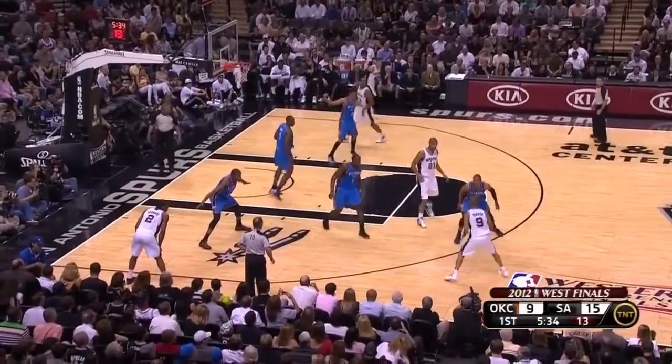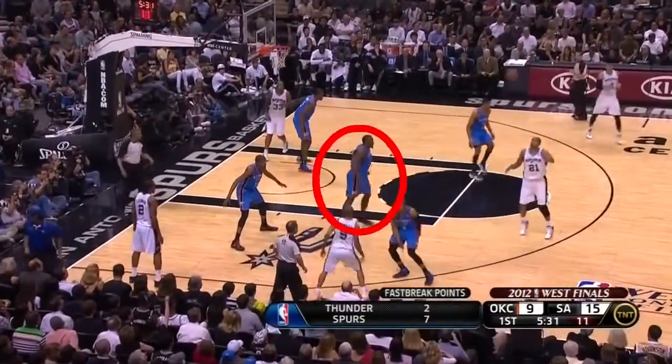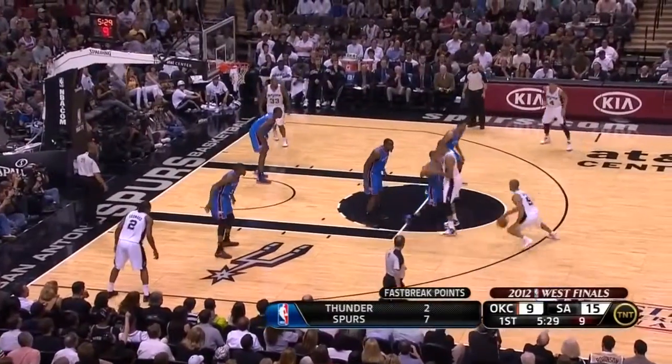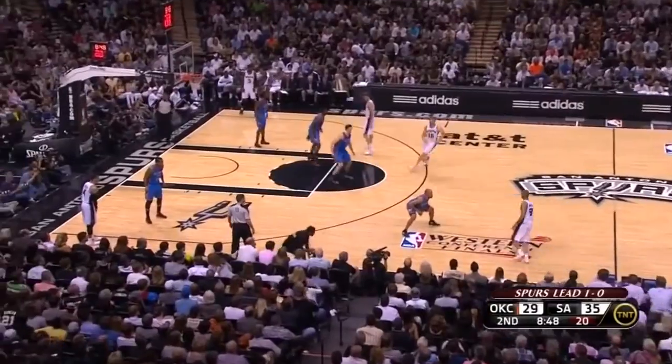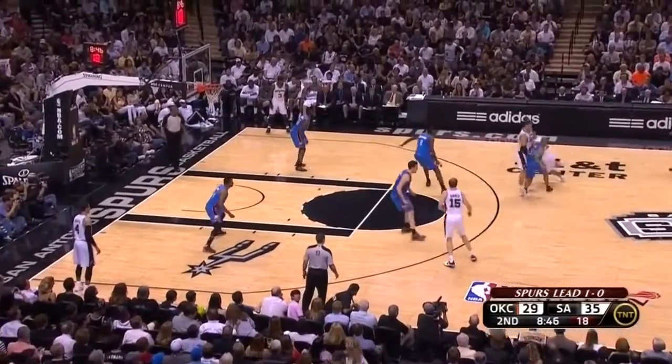He'll go underneath the screen again, but watch Perkins' effort. It's okay, but it's not enough against an elite team like the Spurs. And here's the European influence as they screen the ball and then re-screen it so there's no hedge.